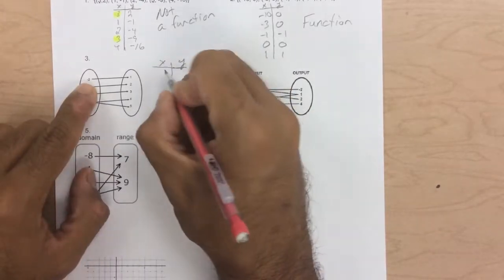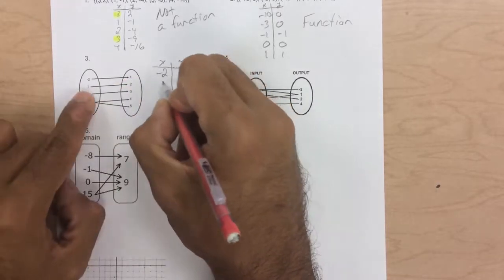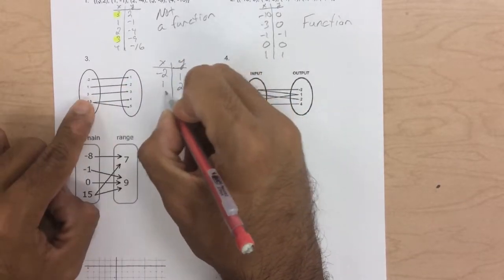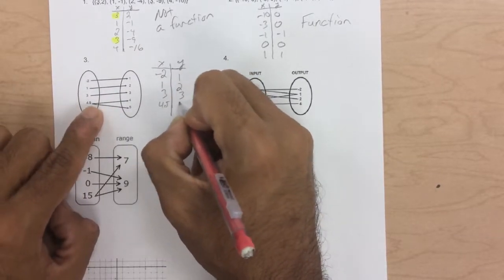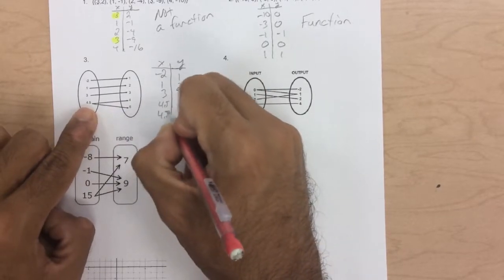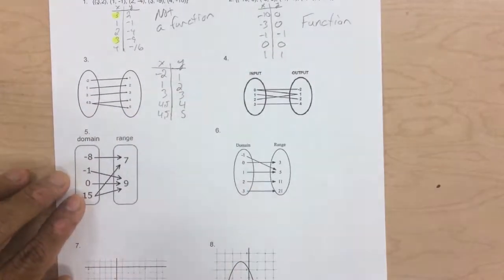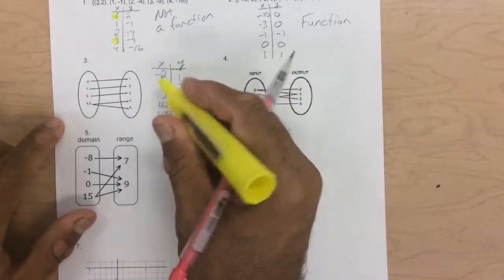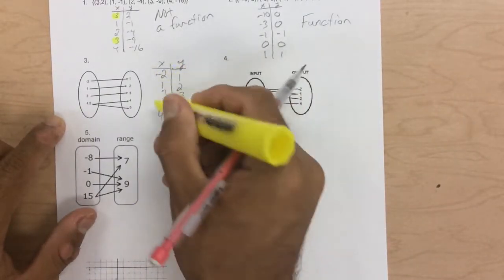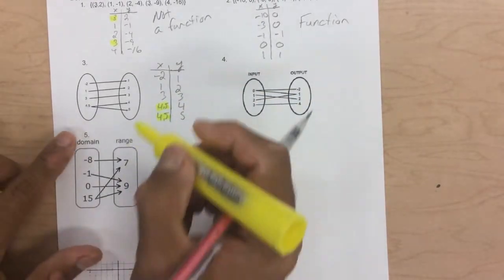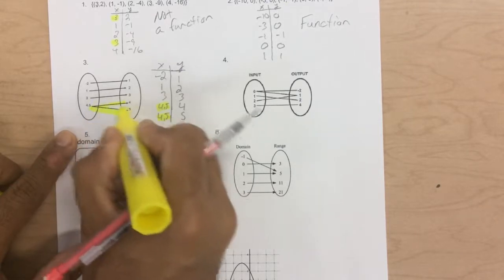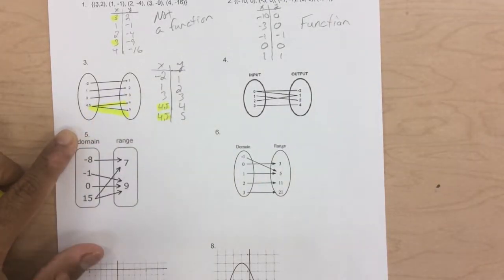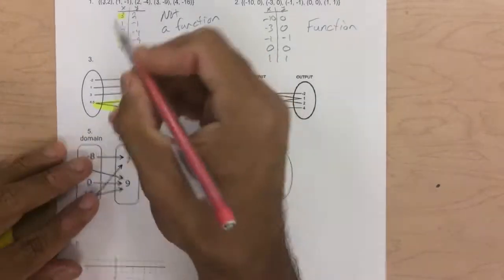Okay, so negative 2 goes to 1. 1 goes to 2. 3 goes to 3. 4.5 goes to 4. And 4.5 goes to 5. And as you can tell, this is not a function because if you look down the x column, the 4.5s repeat. And I told you that on a bubble chart, if you have 2 lines coming from one number, that automatically means it's repeating, that there are 2 sets of that number, which means it's not a function.